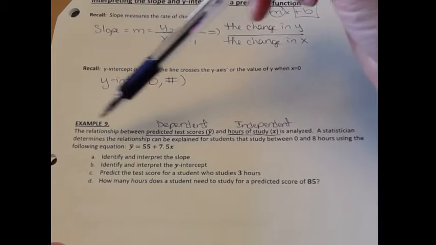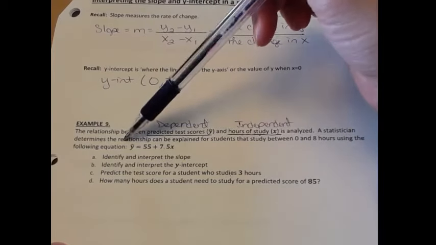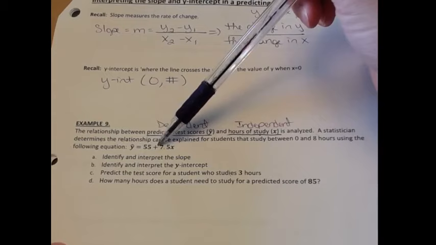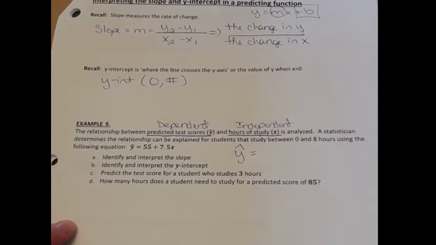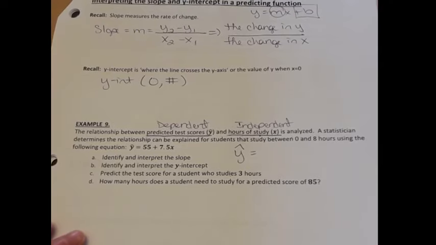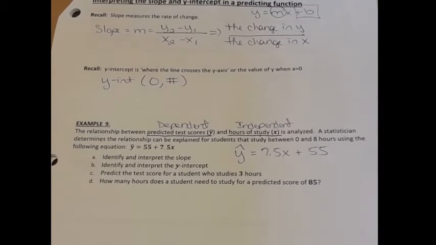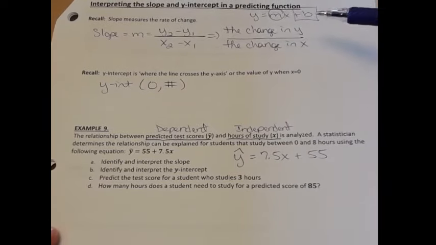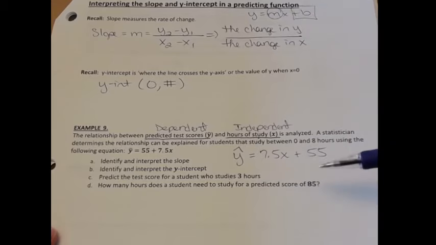A statistician determines the relationship can be explained for students that study between 0 and 8 hours using the following equation. Y hat is equal to 55 plus 7.5x. So again, if it's helpful, I'm just going to rewrite the formula in slope-intercept form, meaning in descending order. So we have 55 plus 7.5x, which can be rewritten as 7.5x plus 55. I'm only rewriting it so that you all can see the relationship between slope-intercept form and the actual slope-intercept form here when it's written in descending order, when they line up like this, okay? So we want to identify and interpret the slope.